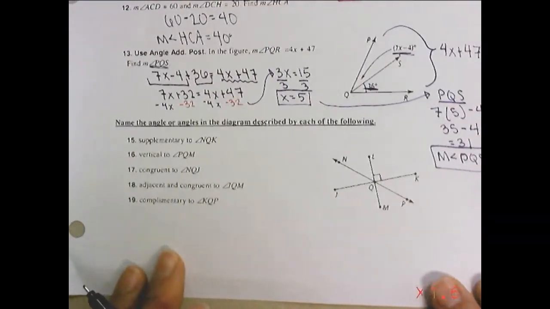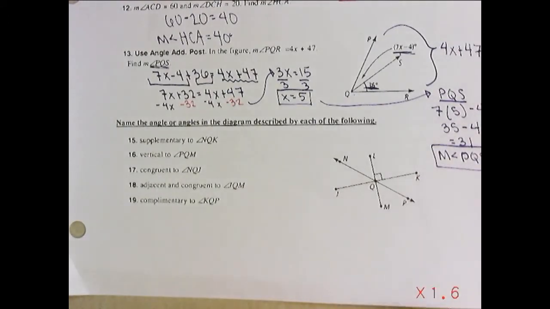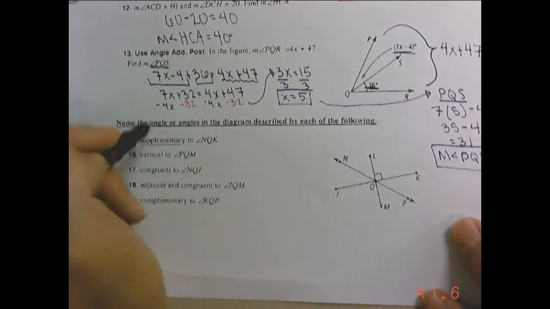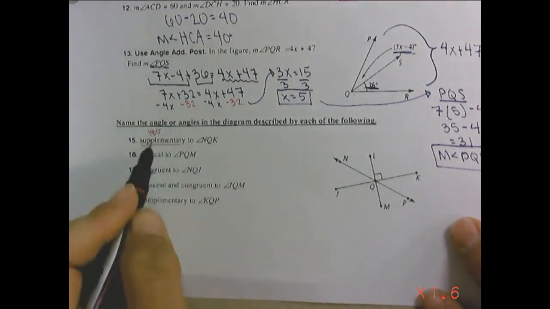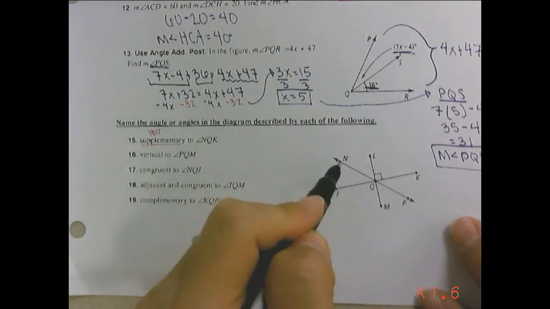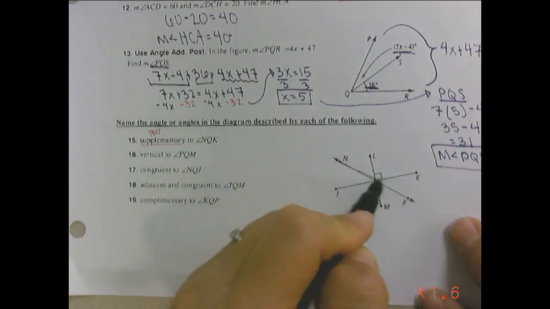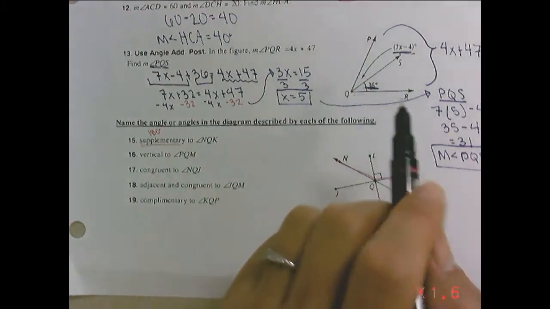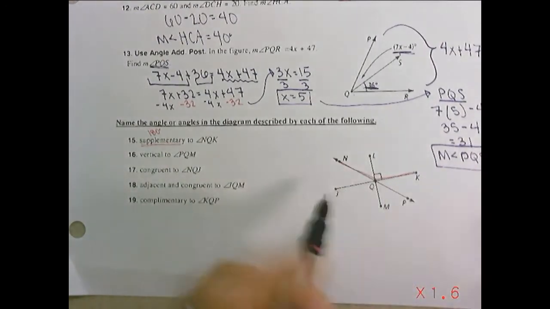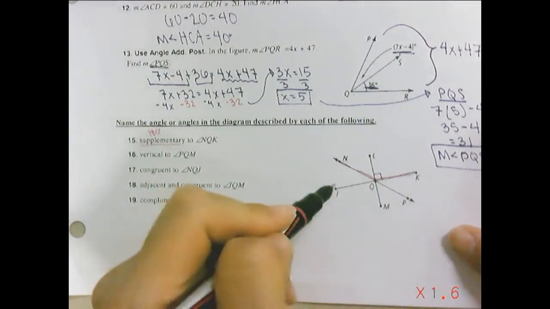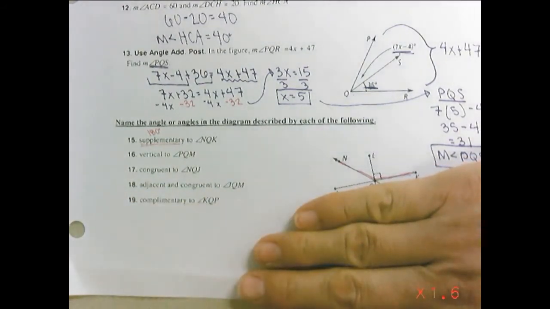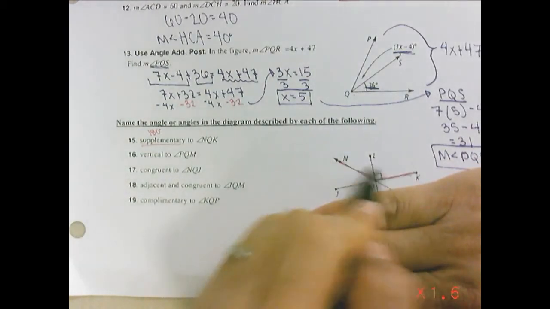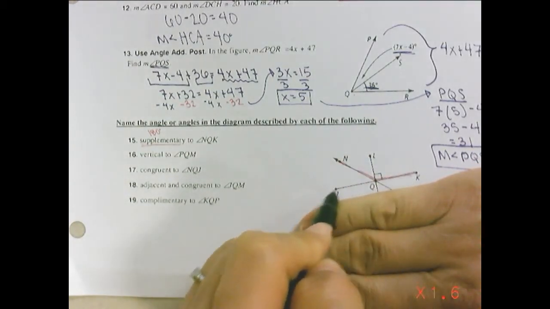Now we're on to 15. This is where things get a little confusing. So we're going to look here and we're going to think supplementary. Remember, that adds to 180 degrees. Supplementary to NQK. All right. Excuse me. Okay, so here is NQK. I want it to form a straight line because I know a straight line equals 180 degrees. So I know that this is part of my angle right here, and then this is a straight line.